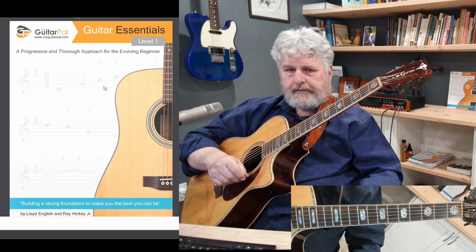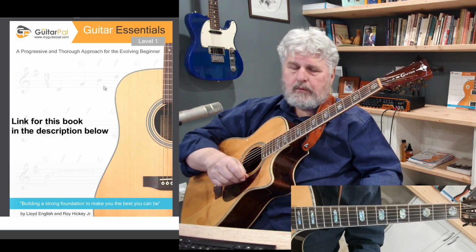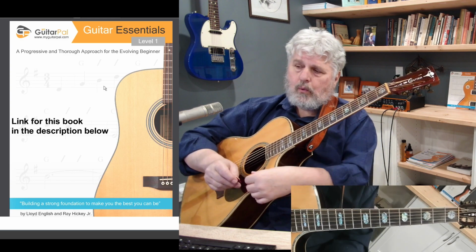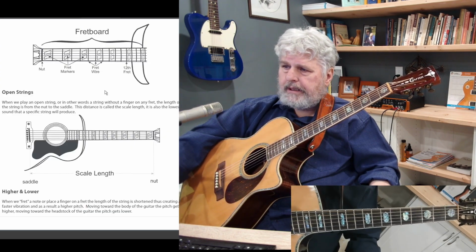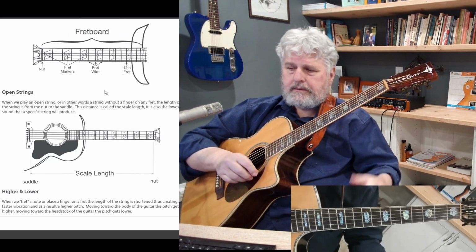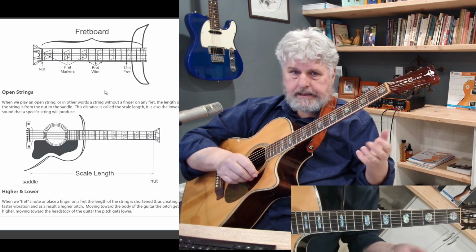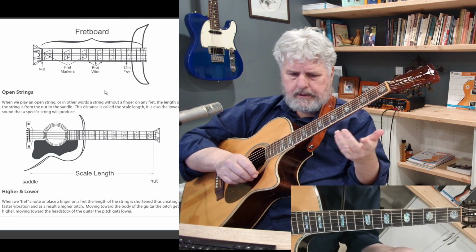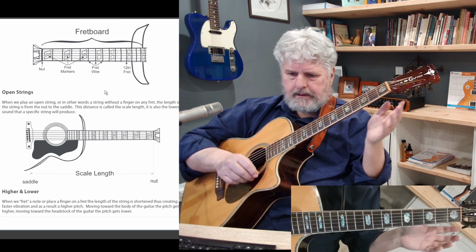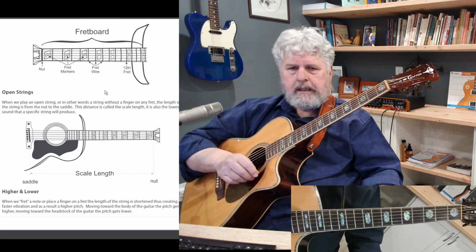Guitar Essentials Level 1, that's where we're at, and we're looking at Lesson 1. So Lesson 1 is going to be about the fretboard. What makes the guitar unique? And why do we put our fingers down, and where do notes happen and stuff like that, right?